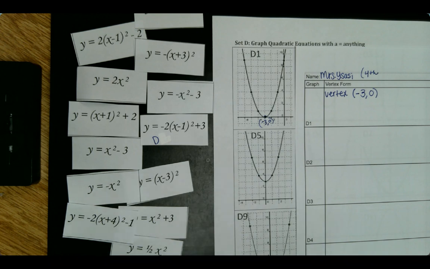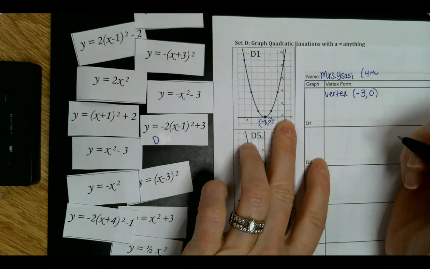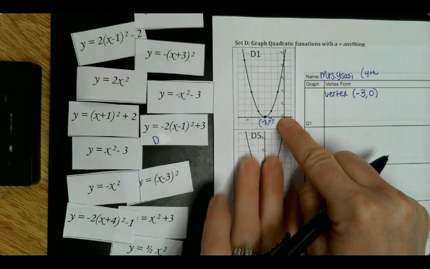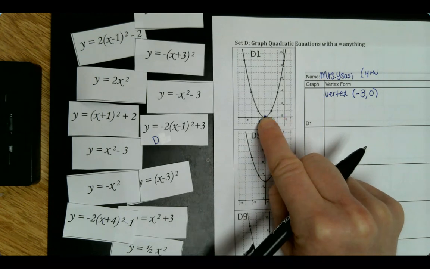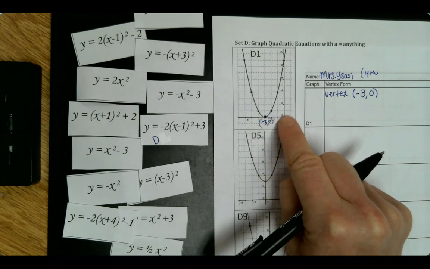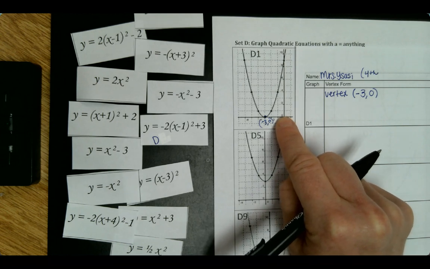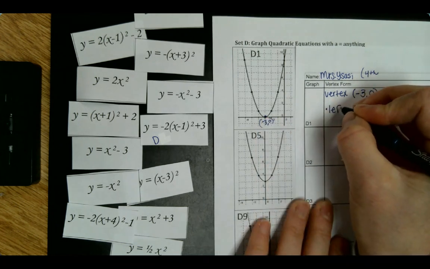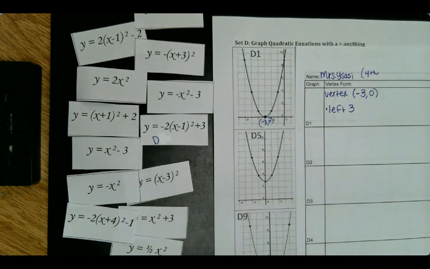And from the vertex, what is the transformation? What's the translation? Like how was it moved? It would have been normally 0, 0 if it's y equals x squared. So what direction was it moved to get to that vertex -3, 0? Look at my finger at the origin. It was moved left 3. That's the only transformation that this one has.